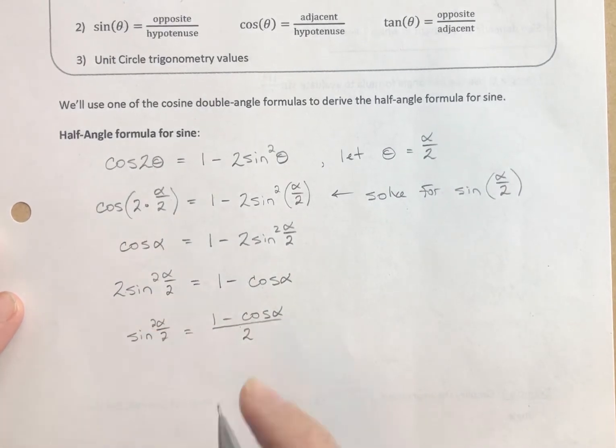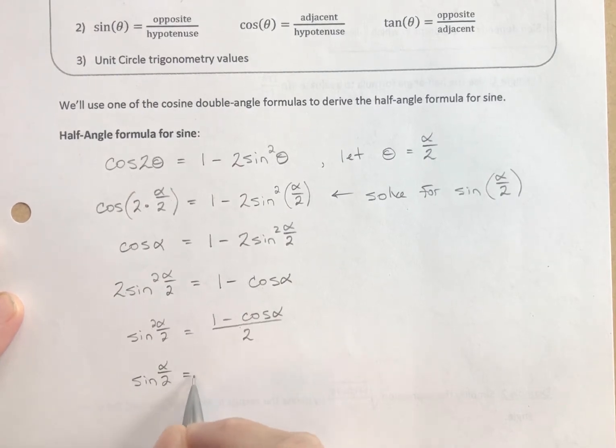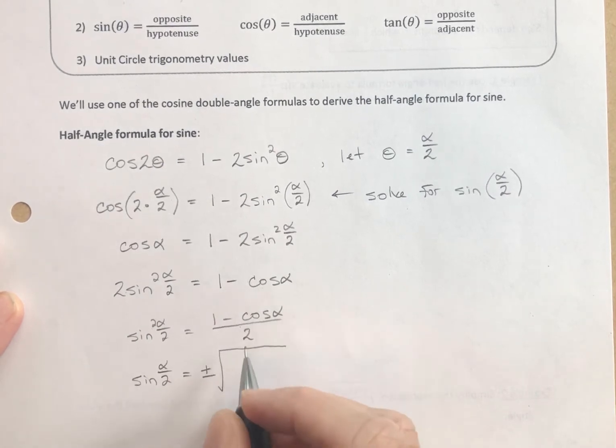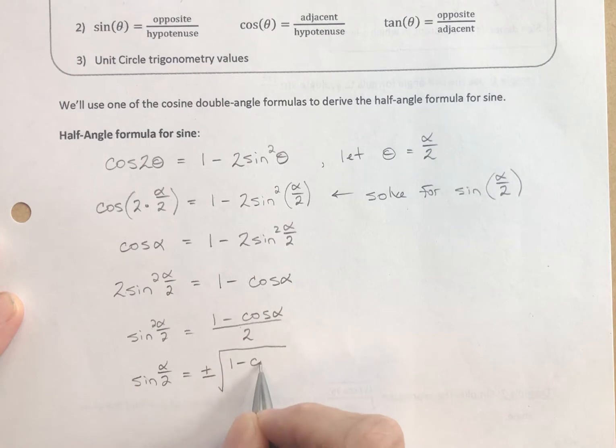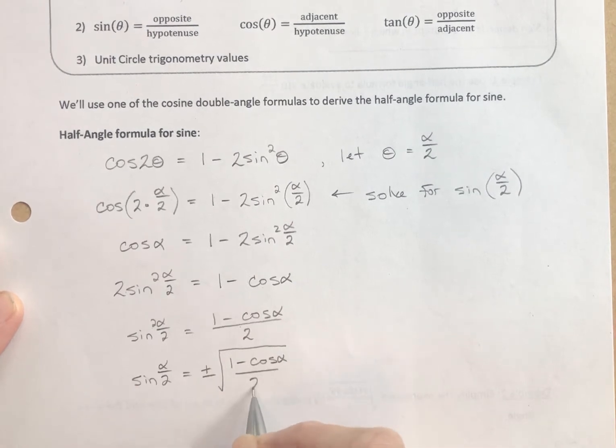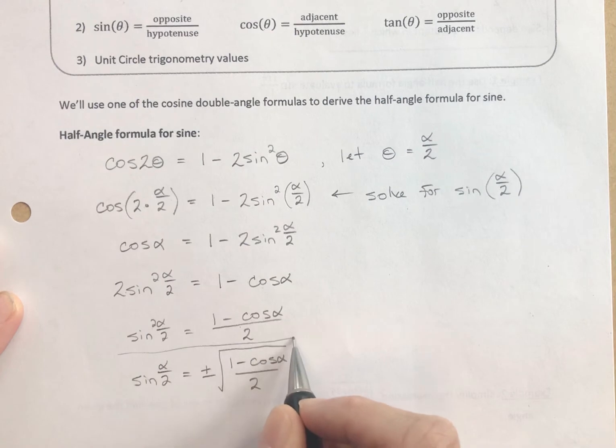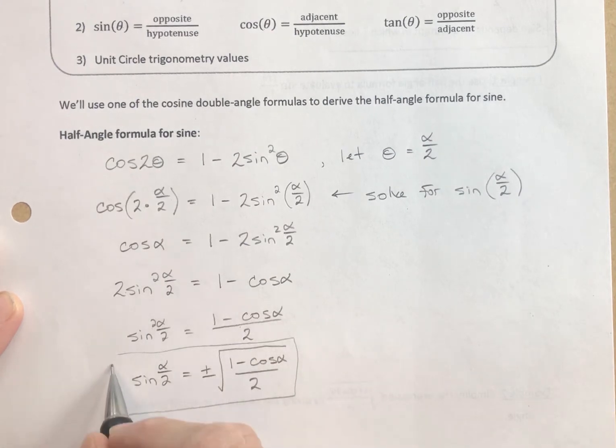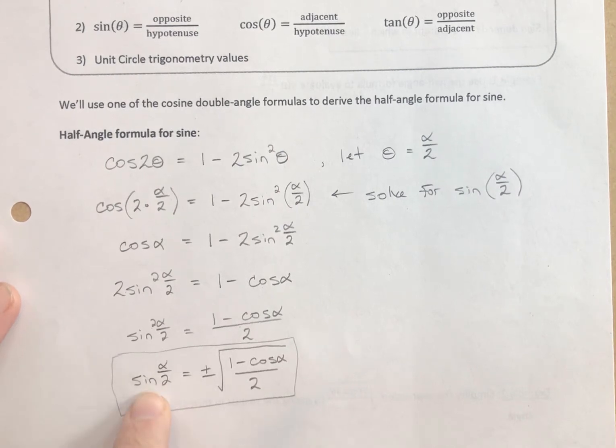Now I can square root both sides. And I have the sine of alpha over 2 equals positive or negative, because when you take the square root, you get a positive and a negative, the square root of 1 minus the cosine of alpha over 2. And you're done. We just found the half angle formula for the sine function. It's equal to positive or negative the square root of 1 minus the cosine of alpha divided by 2.